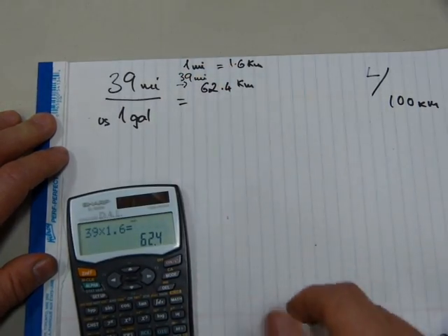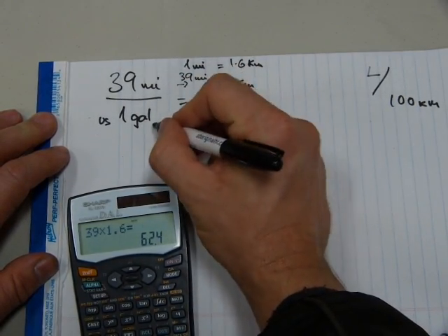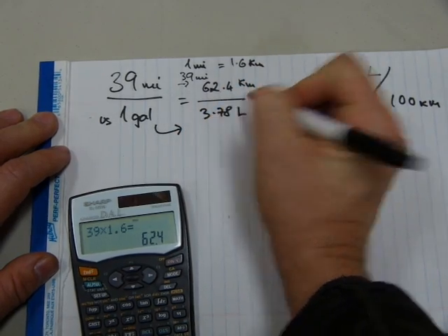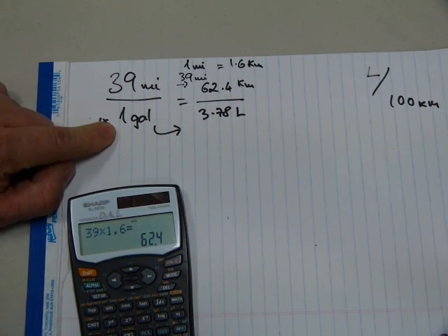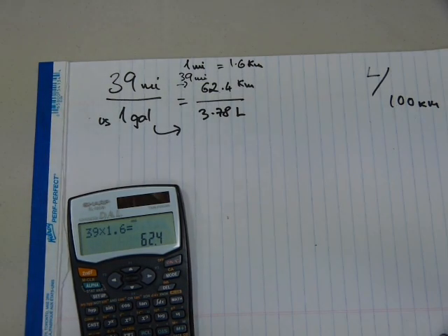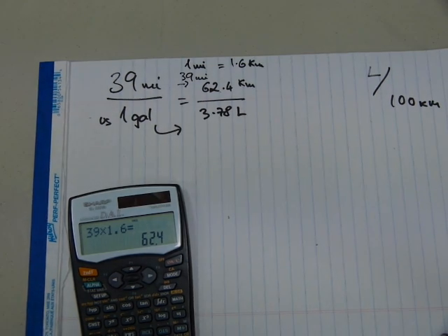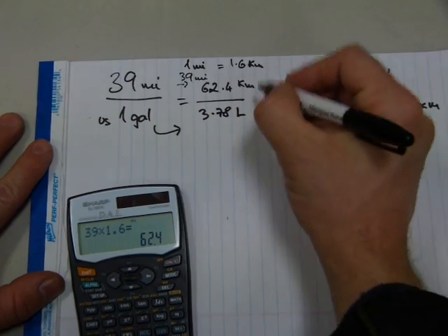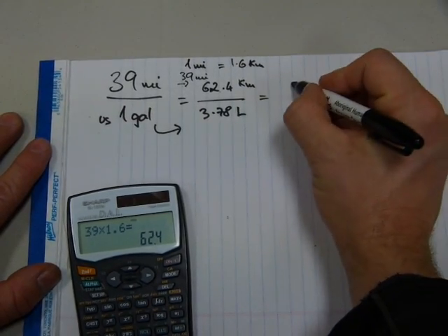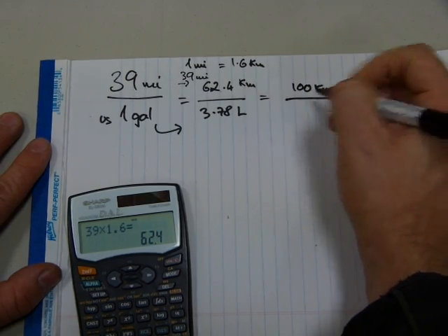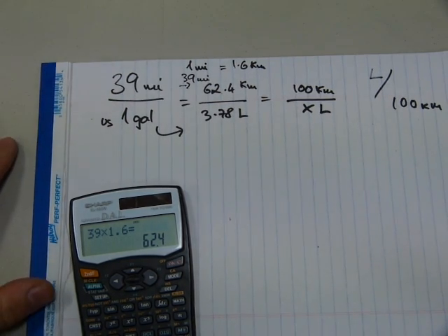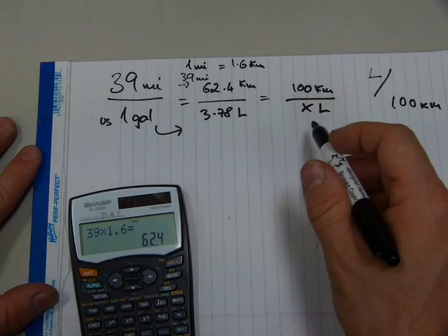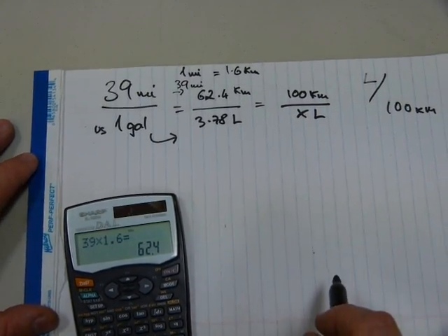And 1 US gallon is just 3.78 liters. So to go 39 miles using 1 gallon is the same as traveling 62.4 kilometers using 3.78 liters. Okay, we're making progress here. And we are looking for an equivalent fraction. We're going to be traveling 100 kilometers, and we want to know how many liters this travel is going to use. Here is the ratio and proportion.